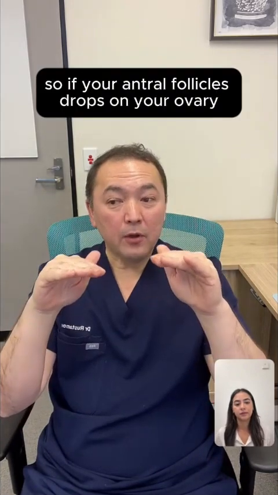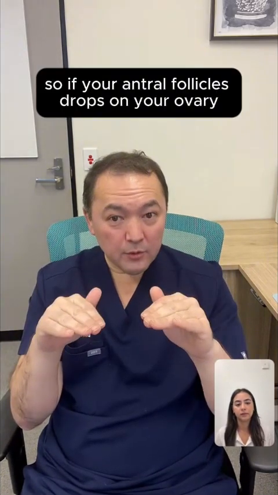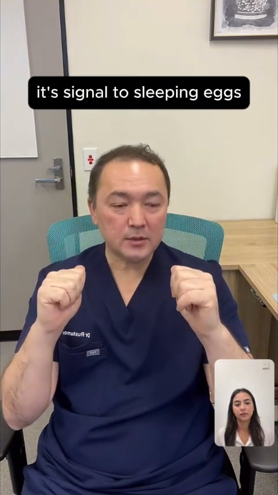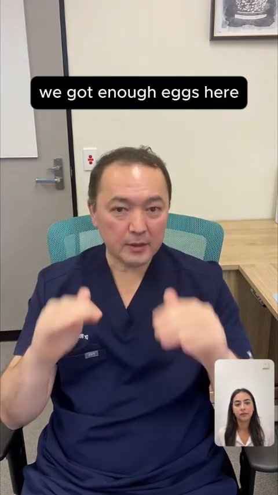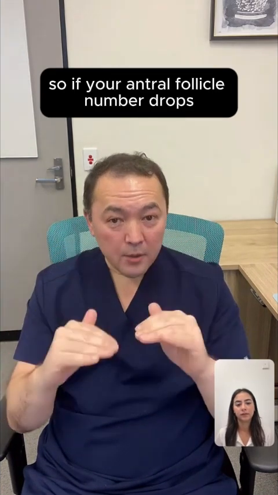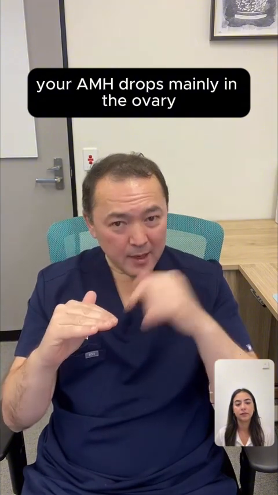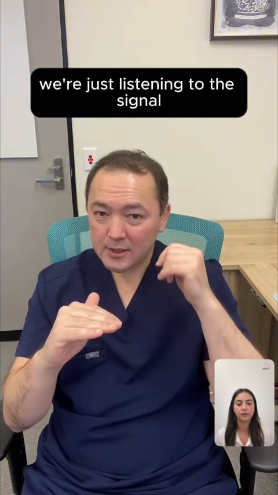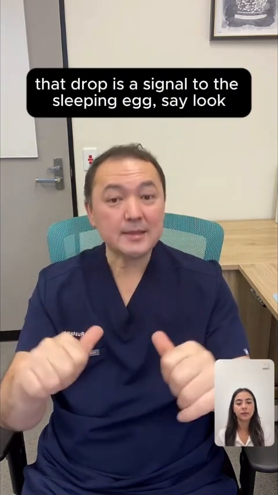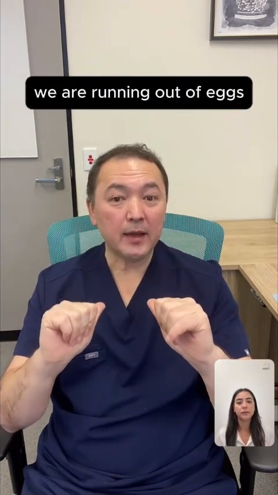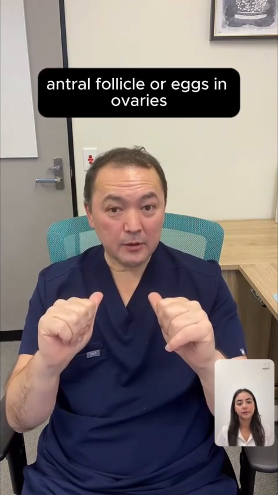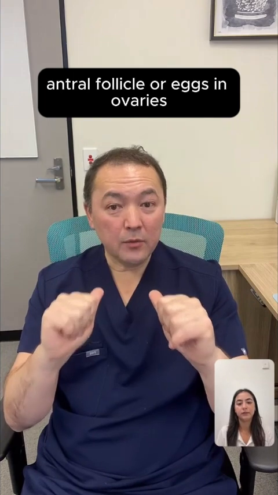So if your antral follicles drop in your ovary, let us say from 20, it's a signal to sleeping eggs: slow down, we've got enough eggs here. So if your antral follicle number drops, your AMH drops, mainly in the ovary. We're just listening to the signal by doing a blood test and scan. That drop is a signal to the sleeping eggs, saying, look, we are running out of eggs, antral follicles or eggs in the ovaries.